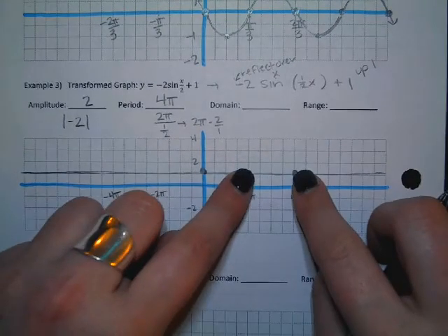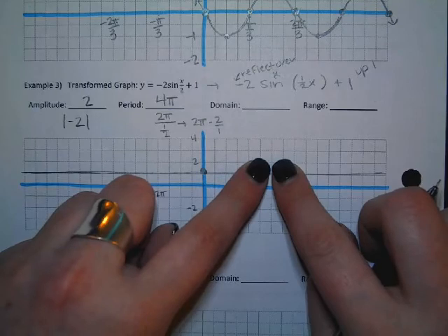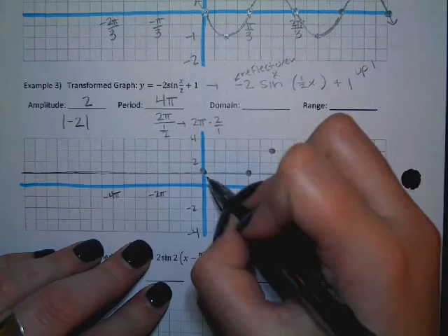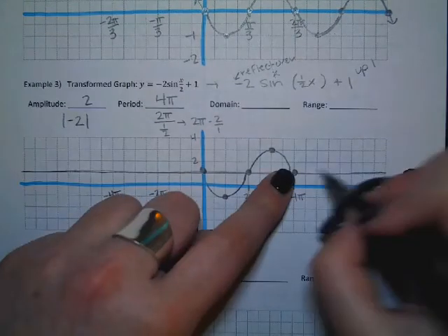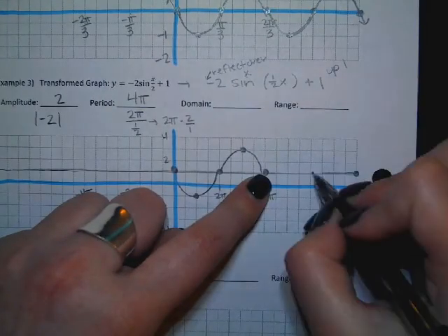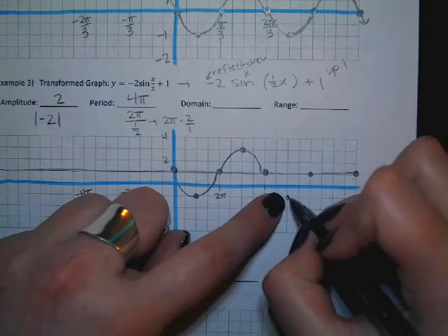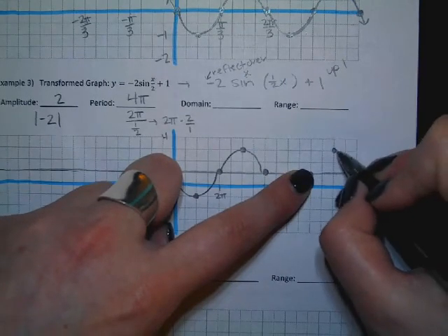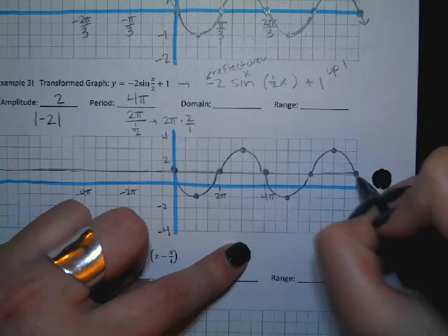Between the second 2, normally we would go down 1, but it's been reflected, so we're going to go up instead. It has an amplitude of 2, so we're going to go up 2. Okay, so start, count 8, start and end at 0, hit 0 in the middle. Between the first 2, go down 2 because of that amplitude. Between the second 2, go up 2. And there's what your graph looks like.